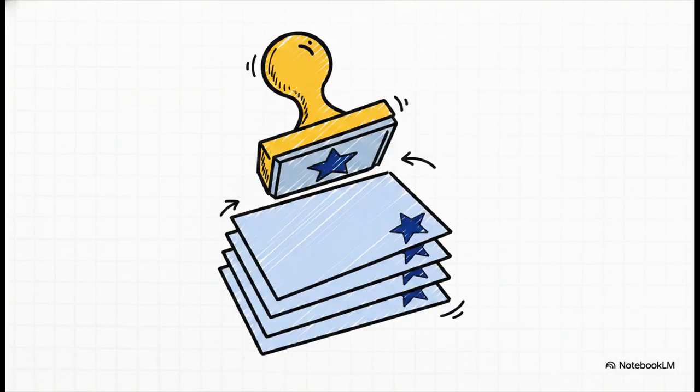Okay, let's dive into this because there is a brilliant solution to this massive friction point, and it's called custom styles. This feature literally ends the reprompting tax. It lets you encode your preferred format, your exact tone, your structure. You do it exactly one time. Once it's set, boom, it applies perfectly to your outputs every single time.